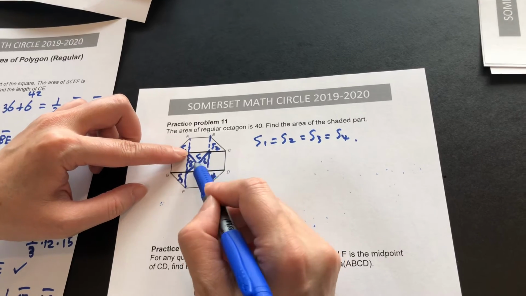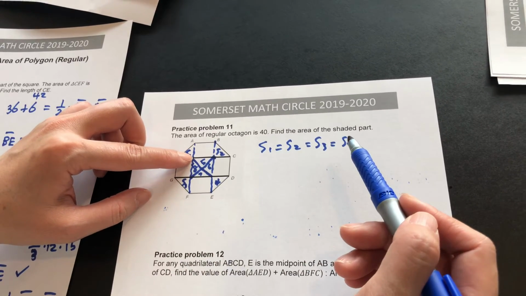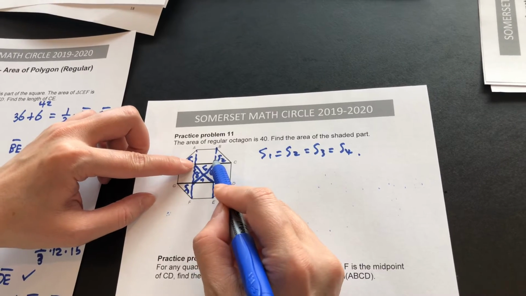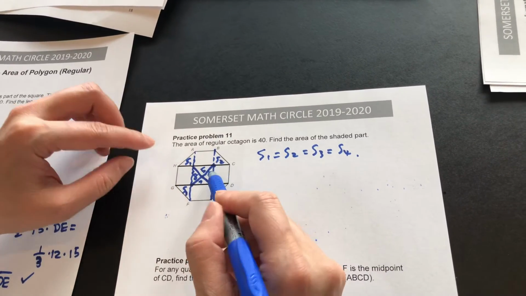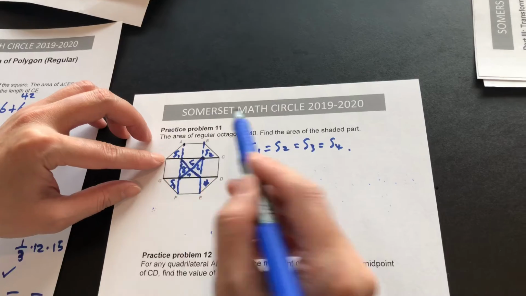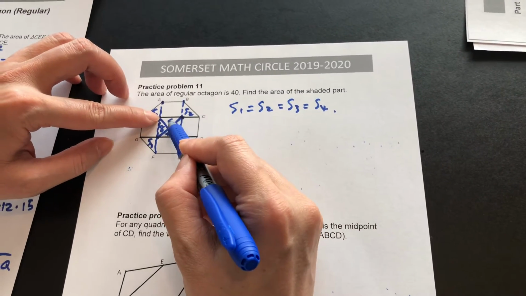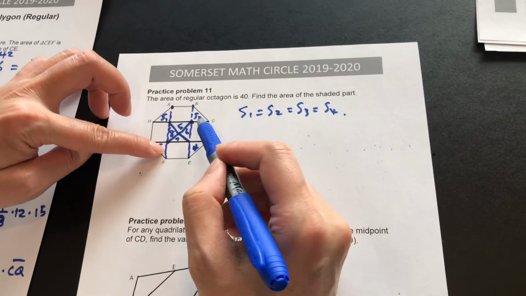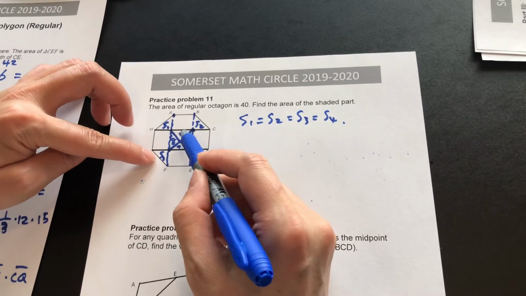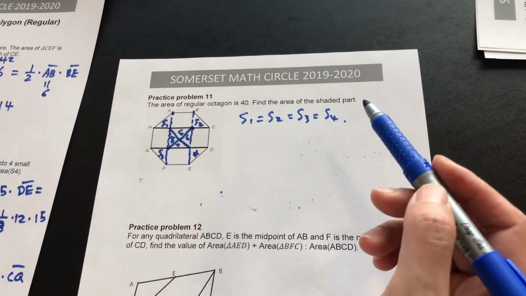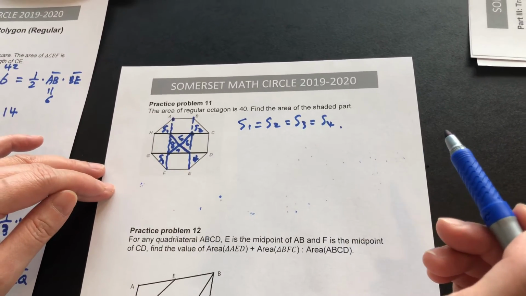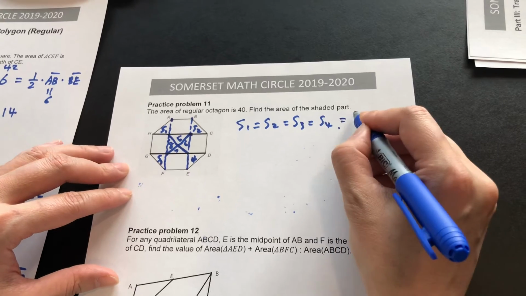So 5 is a right angle triangle, an isosceles one, with the side as the side of the octagon. So 5 is actually equal to S1, S2, S3, and S4. If 5 equals these, 5, 6, 7, 8 are all equal to each other, right? Because this is just a square divided into 4 equal parts. So these are all equal.